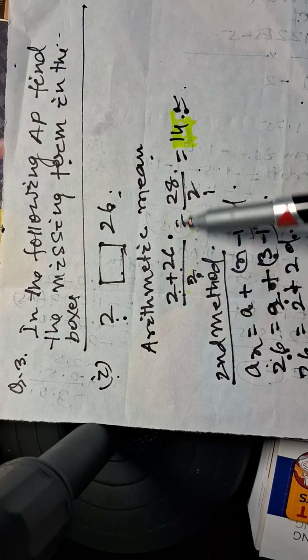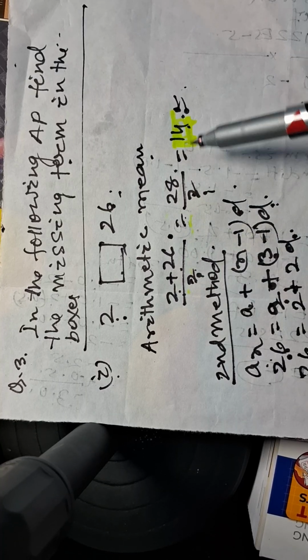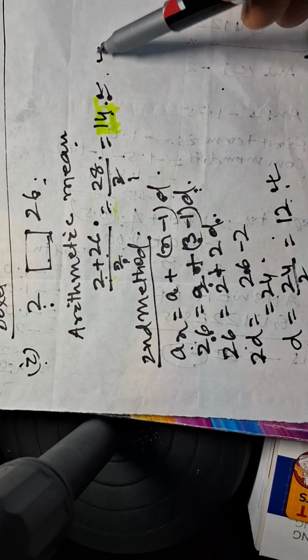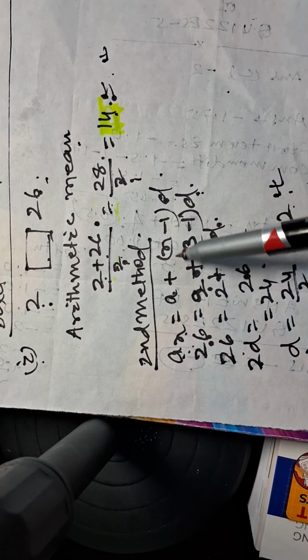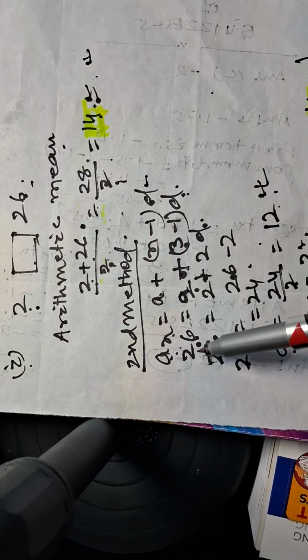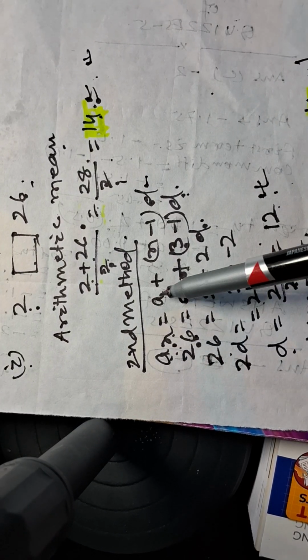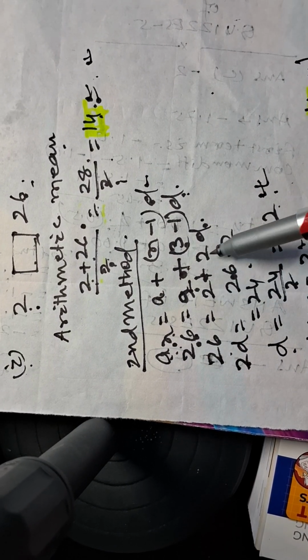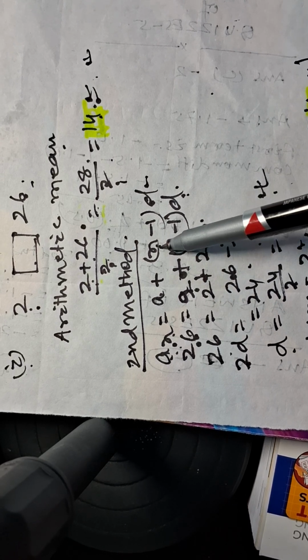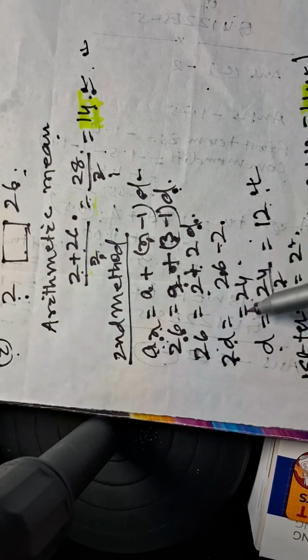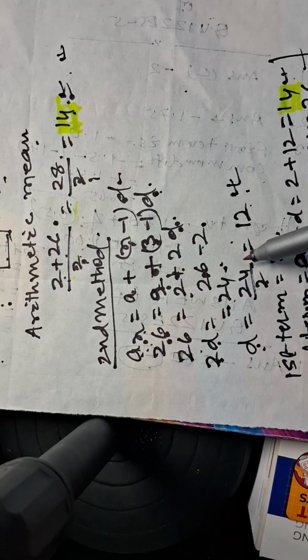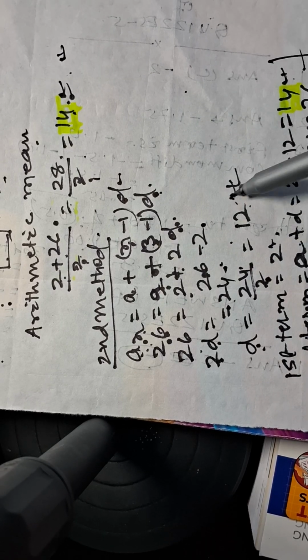We know arithmetic mean is equal to (2 plus 26) by 2 is equal to 28 by 2 is equal to 14. It is one method. Second method, an is equal to a plus (n minus 1) into d. 26 is the an. a is equal to the first term, 2, and for the third term n is 3, so 3 minus 1 into d, 2 plus 2d. 2d is equal to 26 minus 2, which is 24. Now d is equal to 24 by 2 is equal to 12.